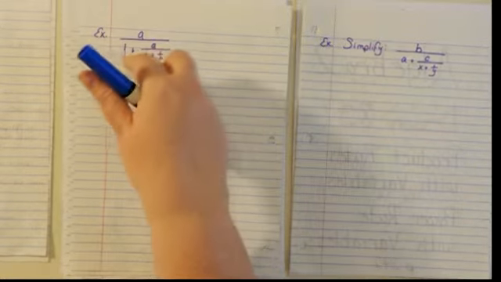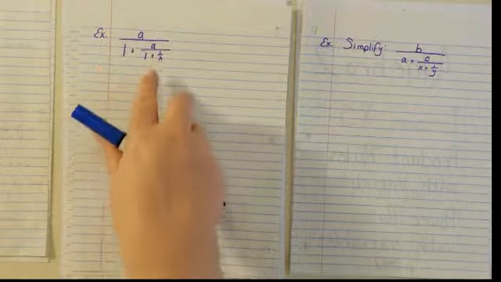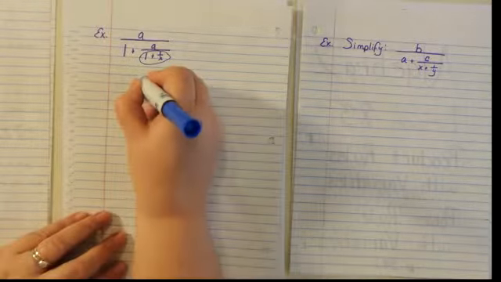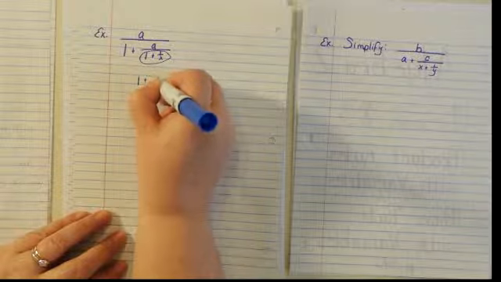Okay? Here's one that's a little more complicated. We have a over 1 plus a over 1 plus 1 over x. Okay, we are going to once again start by simplifying the bottommost denominator and work our way up. So we have 1 plus 1 over x.